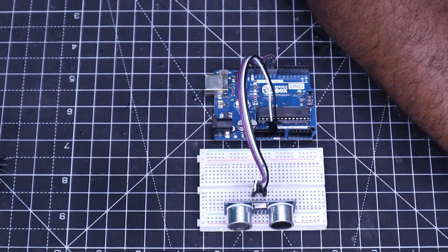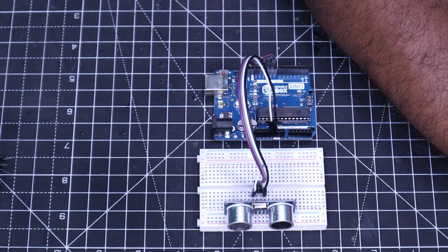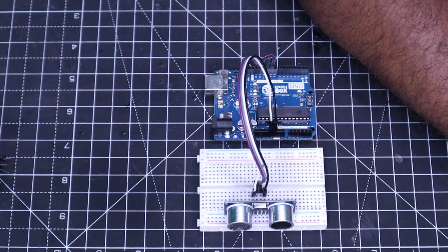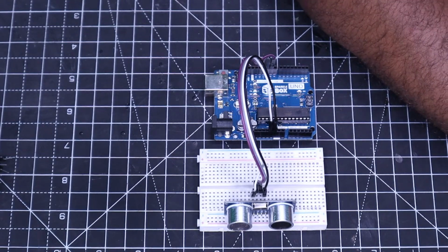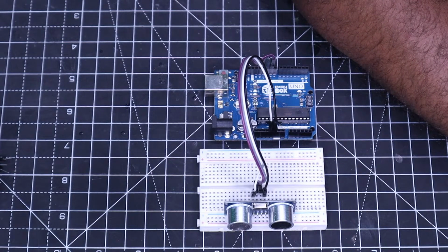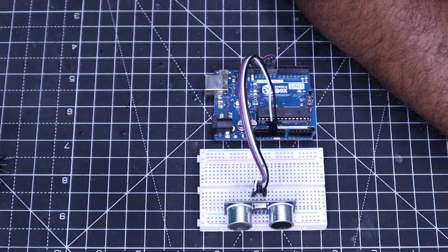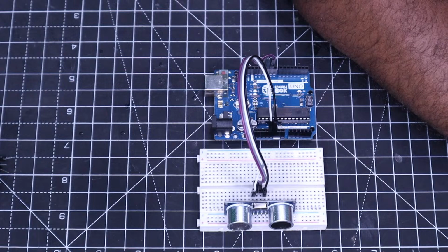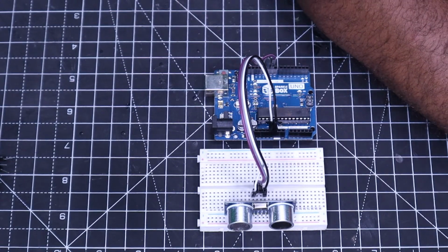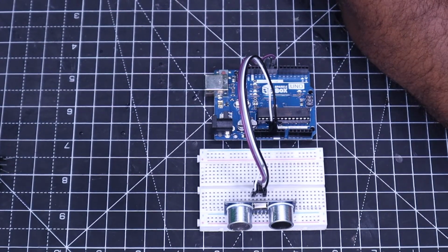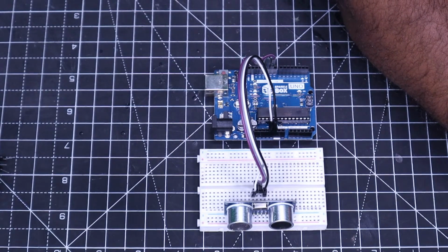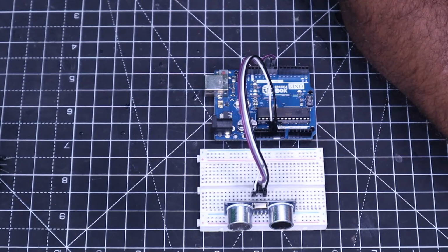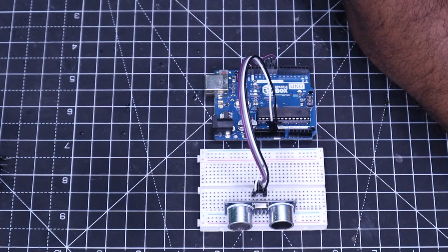Now we can print it. Can anybody tell me how we can print it using the serial monitor? What is the command I should write? What is the code that I have to write for it to print? Serial dot print. We want to use the serial monitor, so it will be Serial.print.